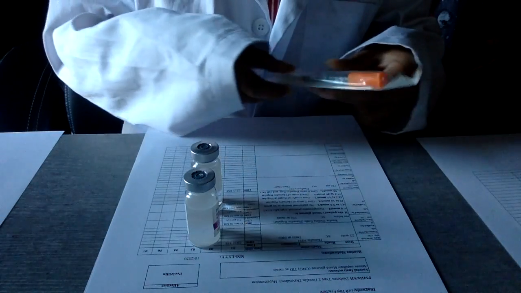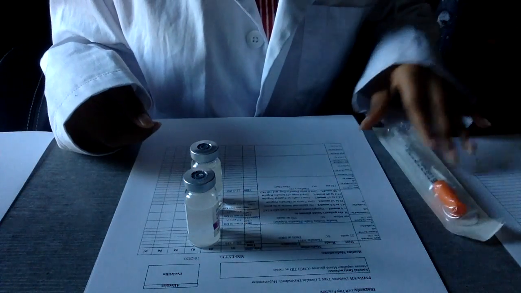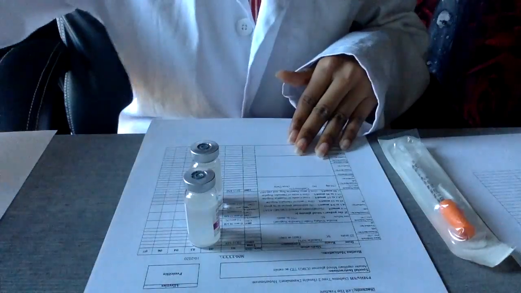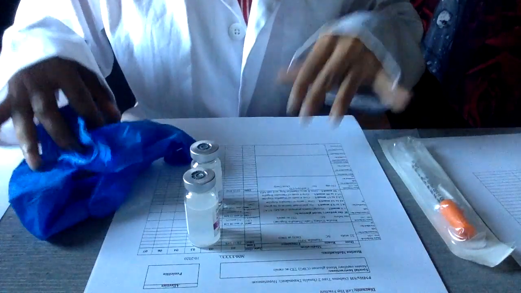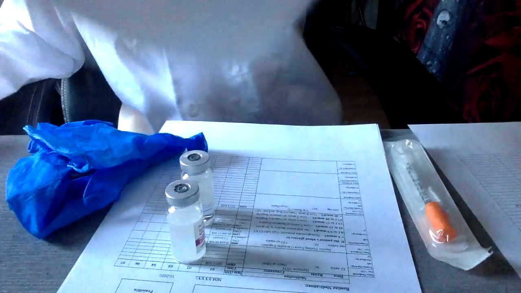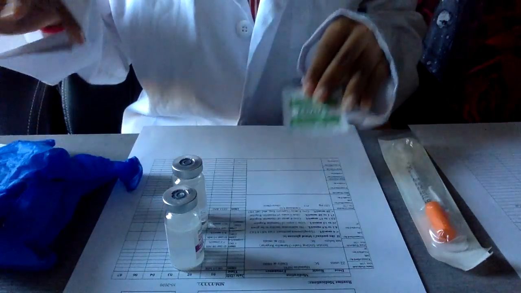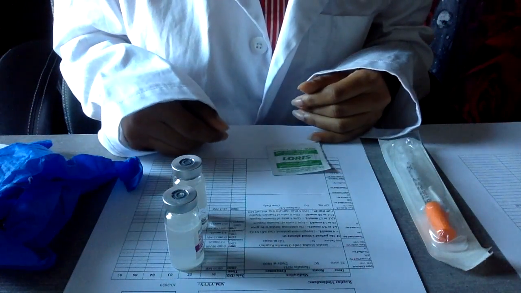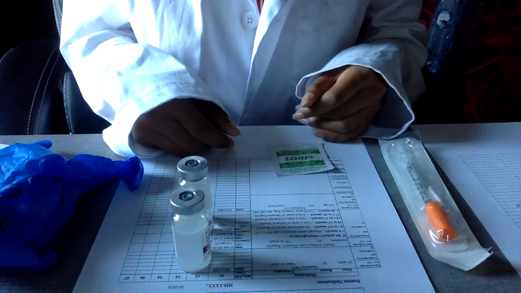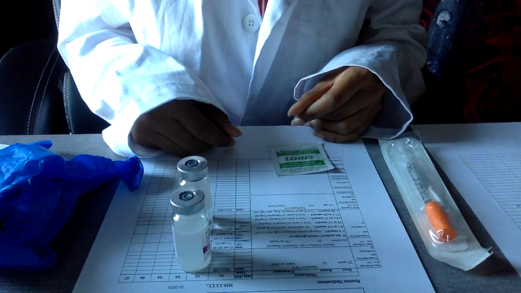And I have a syringe, an alcohol wipe. Alright, so the next step would be to prepare the medication.